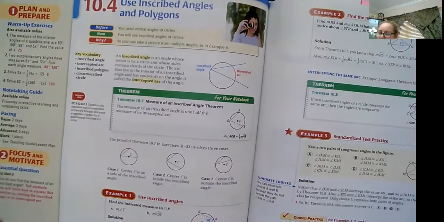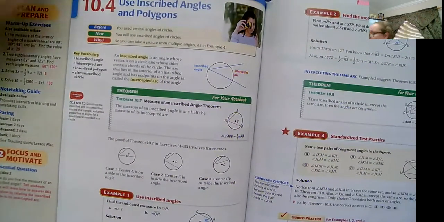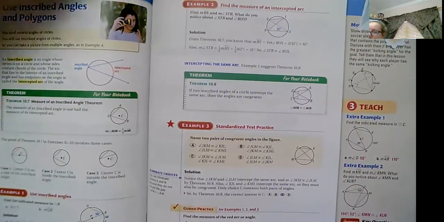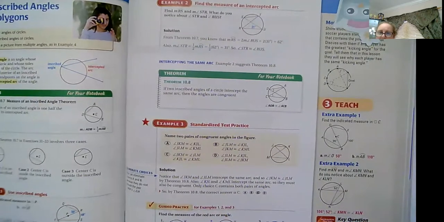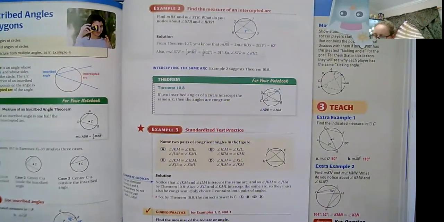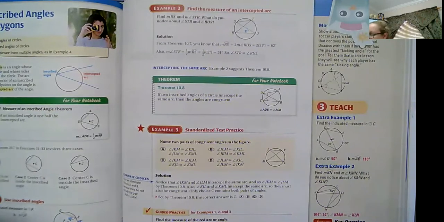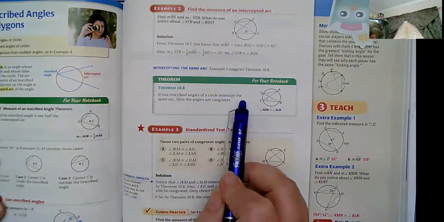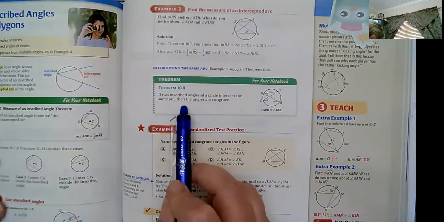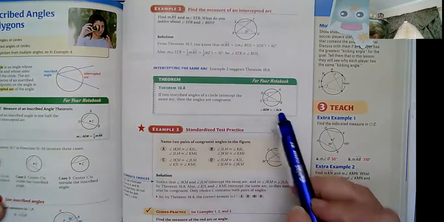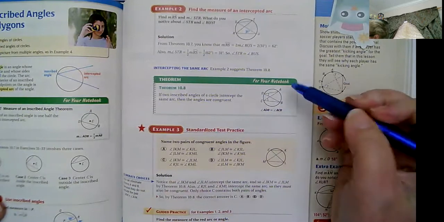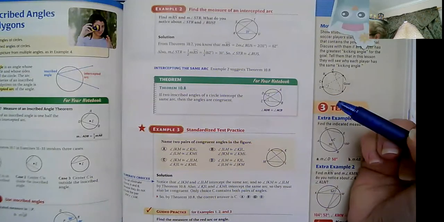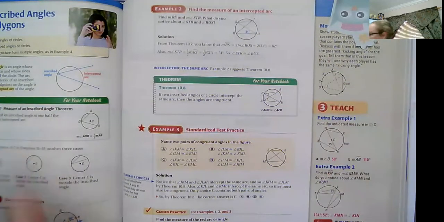Now we're going to move on to example 2. Before we do that, we're going to look at theorem 10.8. It's actually going to help us with example 2. So theorem 10.8 says, if two inscribed angles of a circle intersect the same arc, then the angles are congruent. So it shows us the picture here. So that means angle D and angle C are congruent to each other. That's going to help us with example 2.